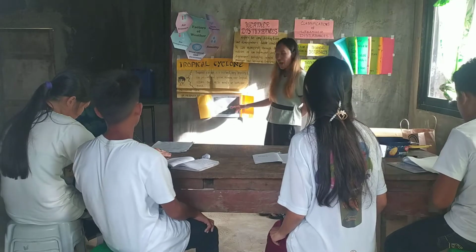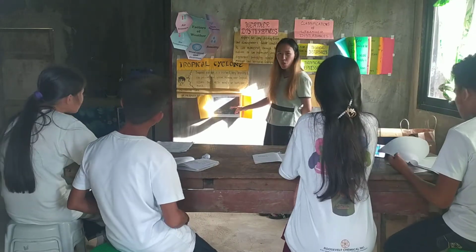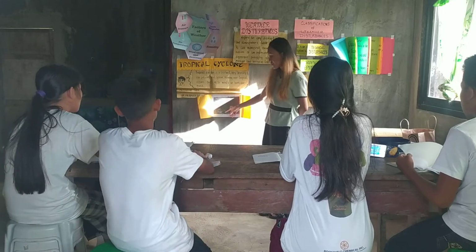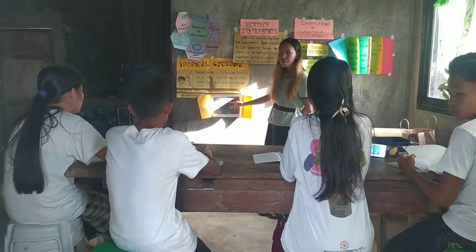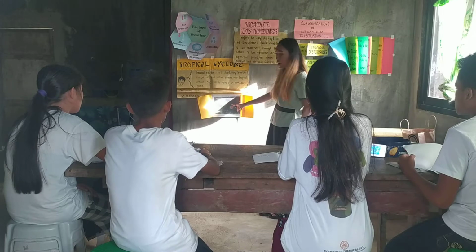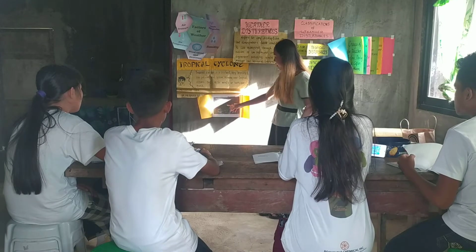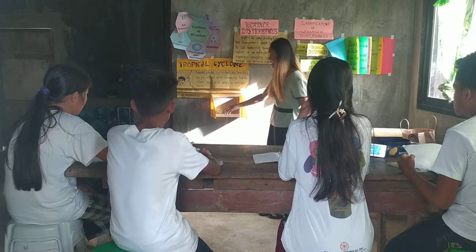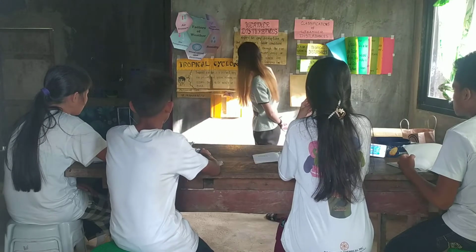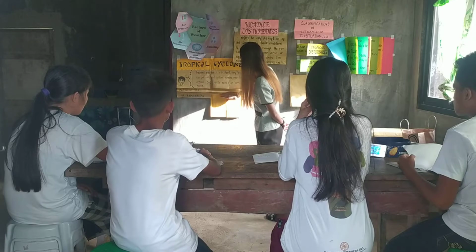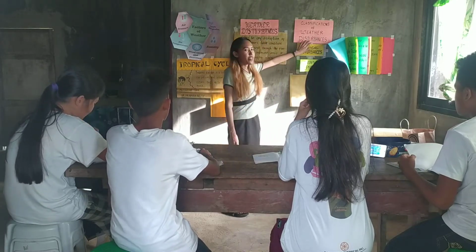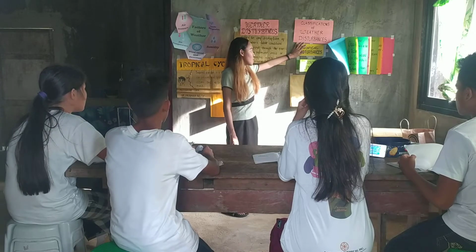Okay, this red, yellow, and blue is called tropical cyclone. Within that red lines, it's called the Philippine area of responsibility. In this area is the Pacific Ocean, and this area is West Philippine Sea. Okay, very good. Now, let us proceed to the classification of weather disturbances according to strengths of winds.